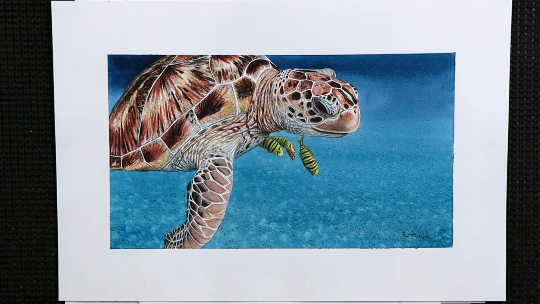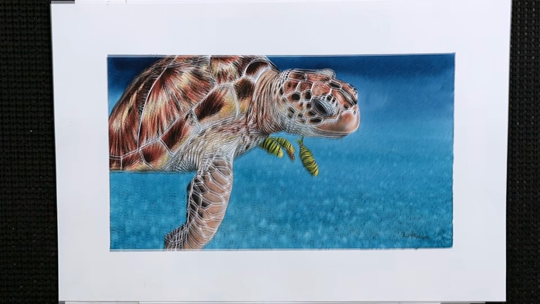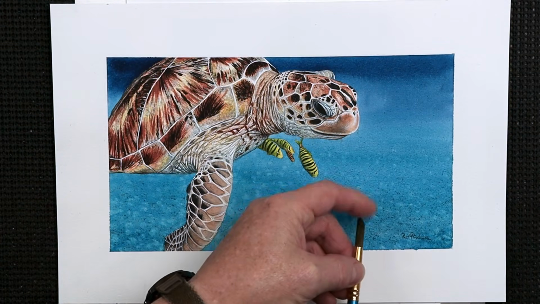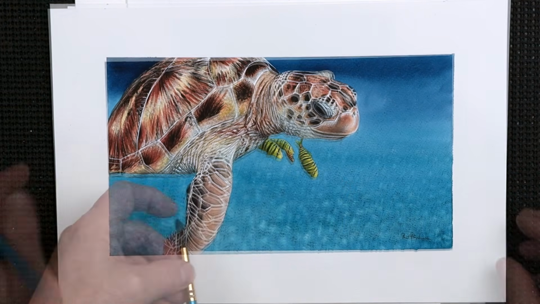So this is why you would need a semi-detailed background, by even getting a brush, loading it with paint, and then flicking that over the top of the damp paper.